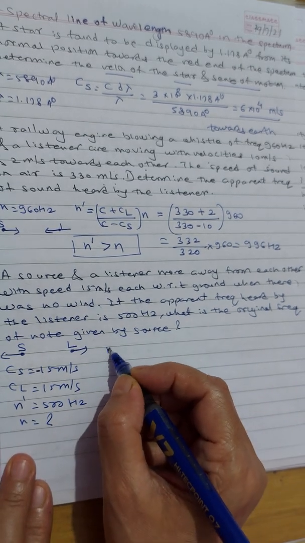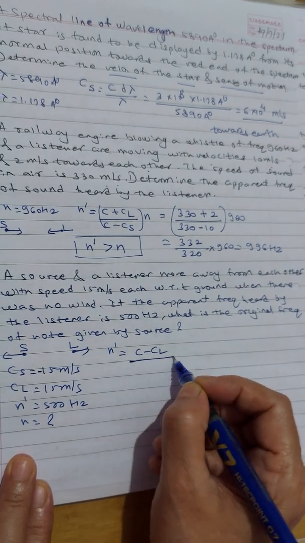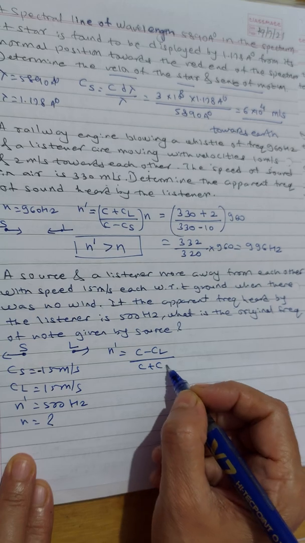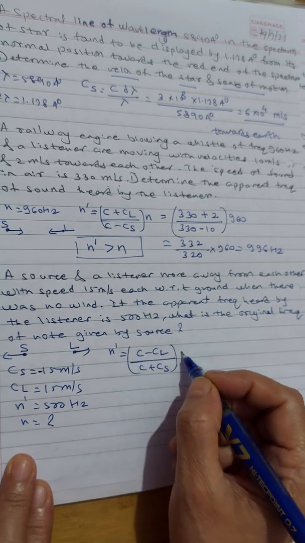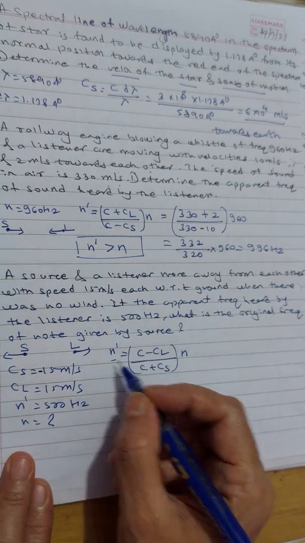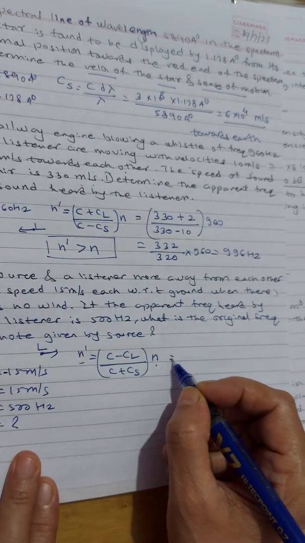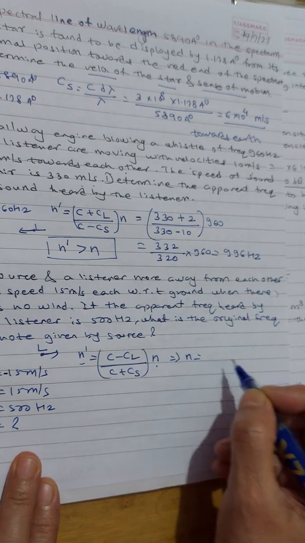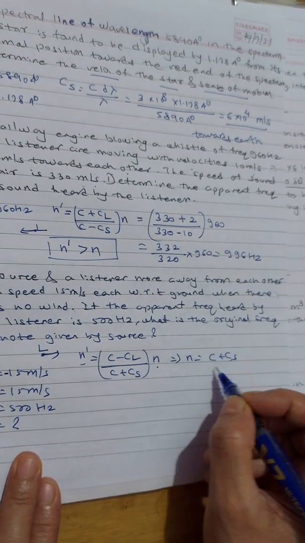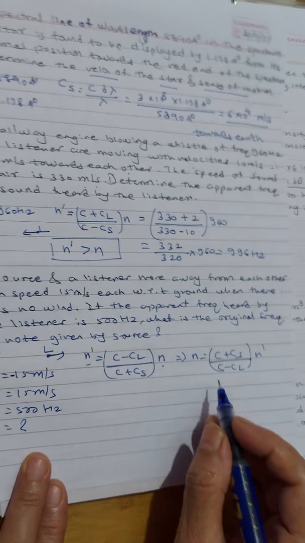So what is the formula basically? N dash is C minus CL divided by C plus CS into N. This would have been the formula. But N dash is given to you, we need to find N. So the formula will change. Therefore N is equal to C plus CS upon C minus CL into N dash.